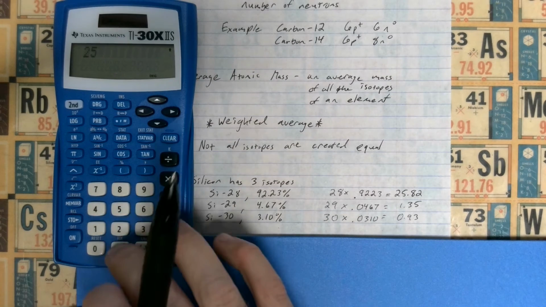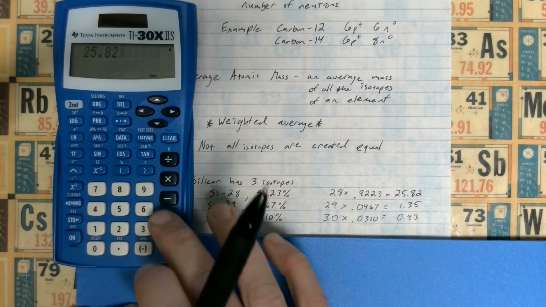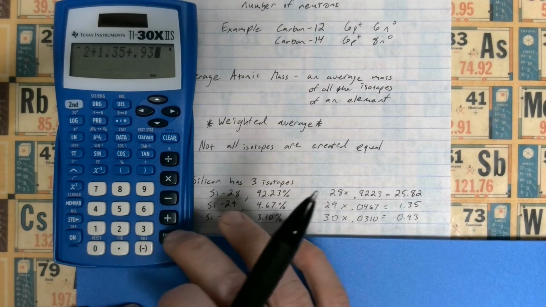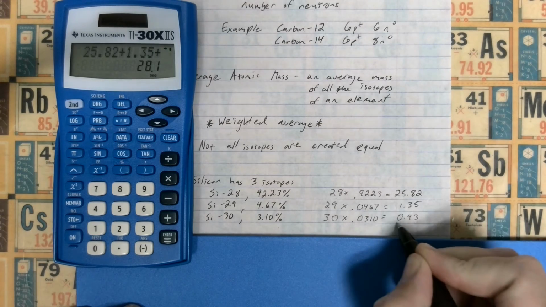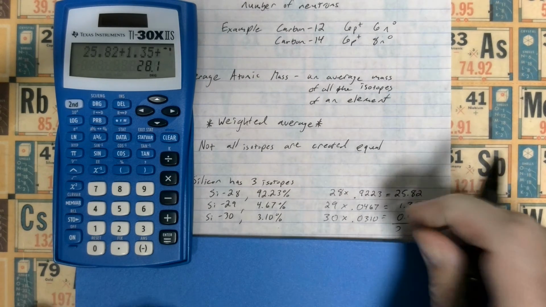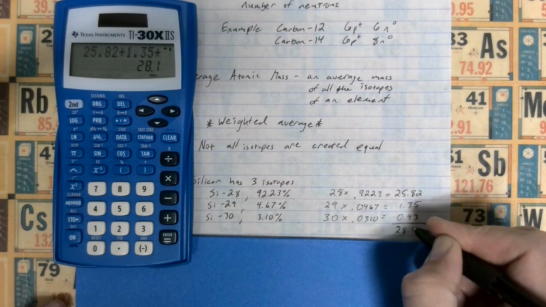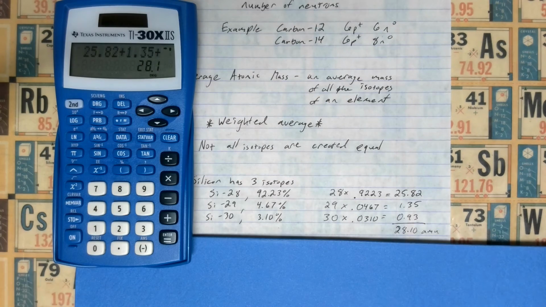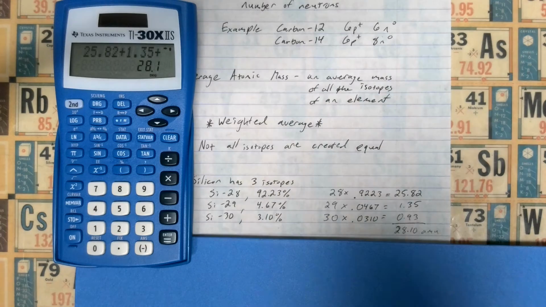So 25.82 plus 1.35 plus 0.93. And that gets me 28.1 or 28.10. And the unit here would be AMUs. Okay? And to check yourself, if it's an actual element, you can go back to the periodic table and look to see if the number that you got is close to the actual mass on the periodic table. Okay?